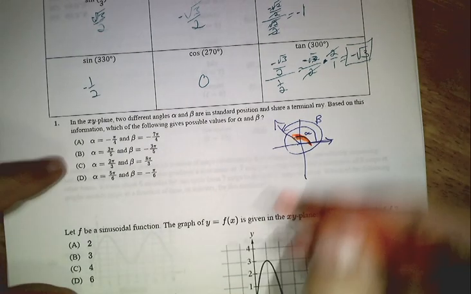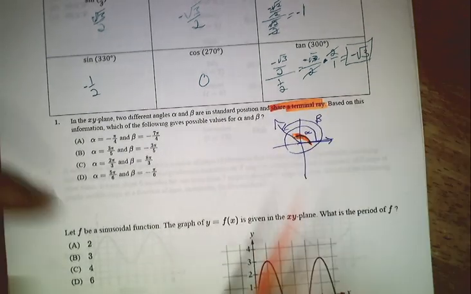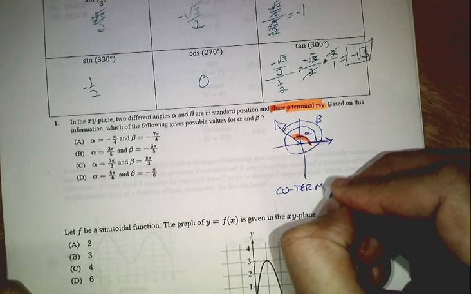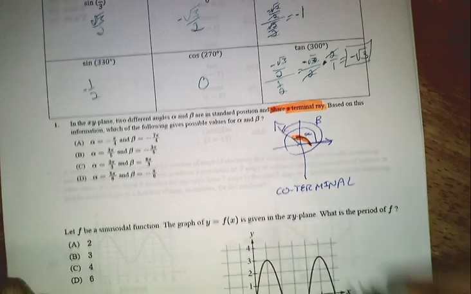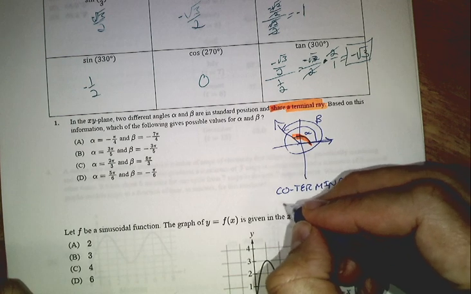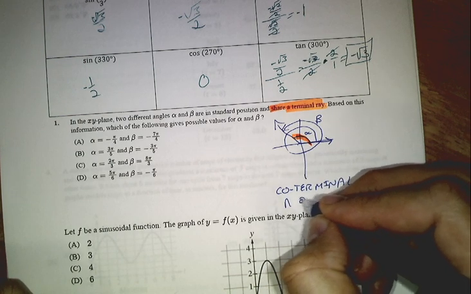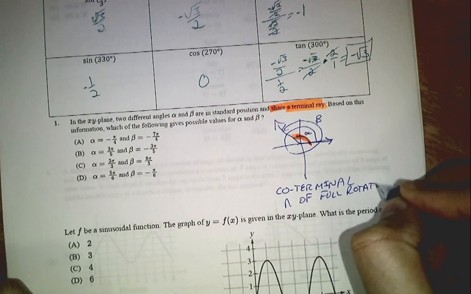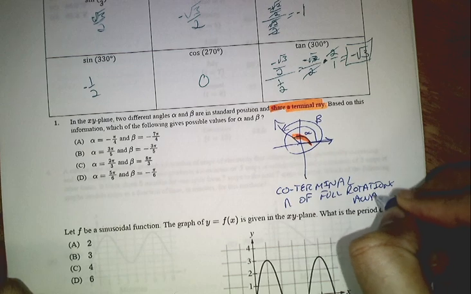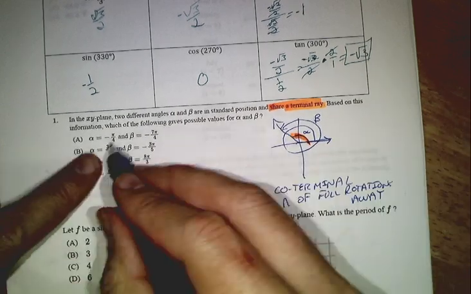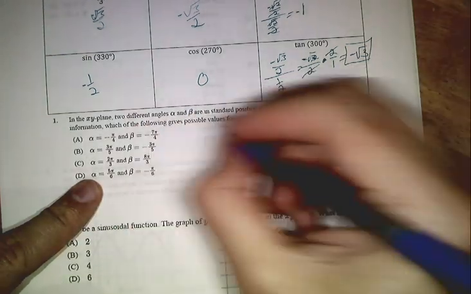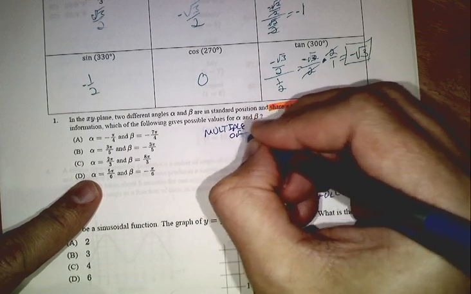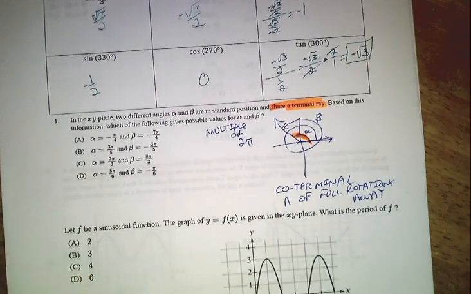So if they share a terminal ray, this is what you really should be focused at here. Shared terminal ray. This means that they are coterminal. They have the same terminal ray, which means that they have to be a number of full rotations away from each other. So pretty much, since all of these are in radians, we need to find which one of these is a multiple of 2 pi. Which of these is a multiple of 2 pi?